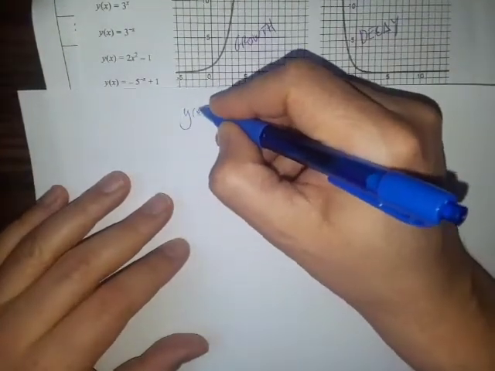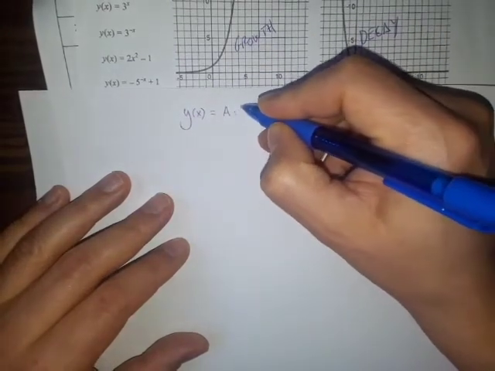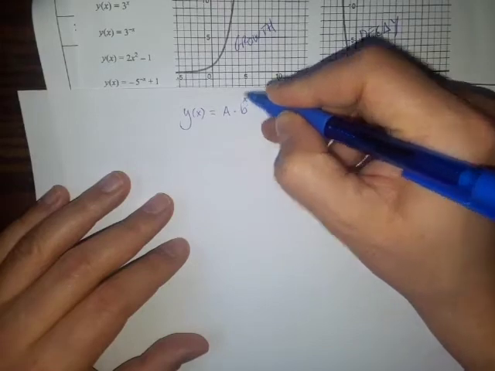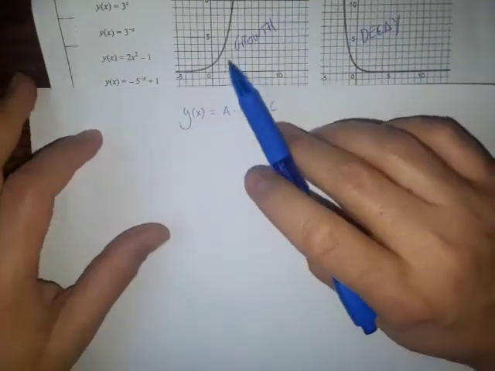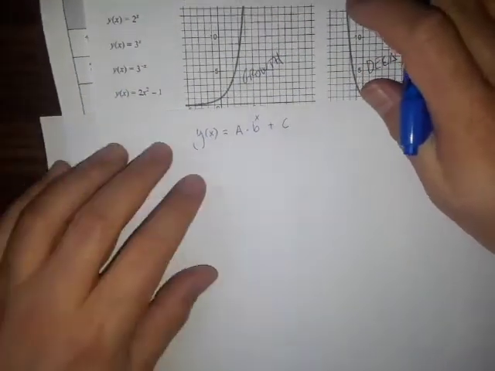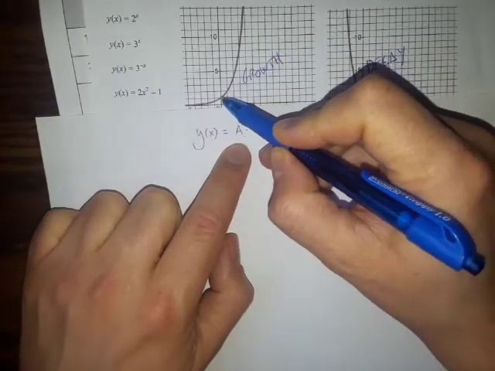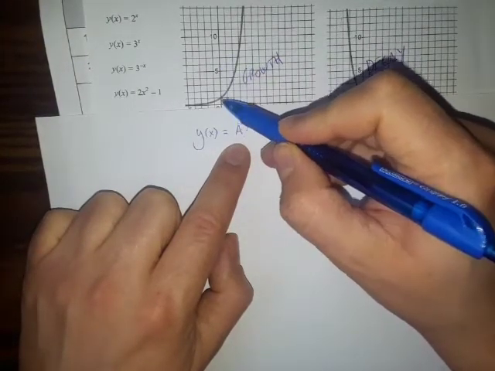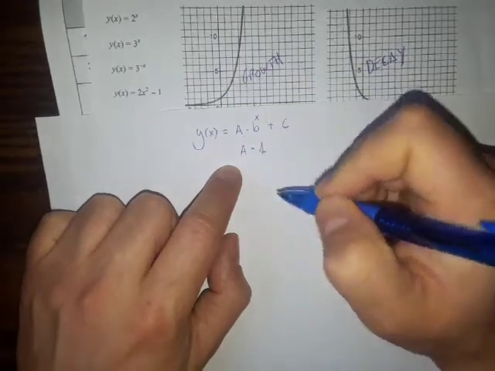y equals a times b to the x plus c, and I ask you for this exponential, how much is a? Where a is going to be actually the crossing of the y-axis. So for this example, a is going to be 1, okay?